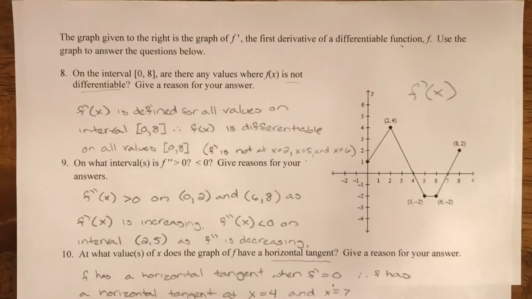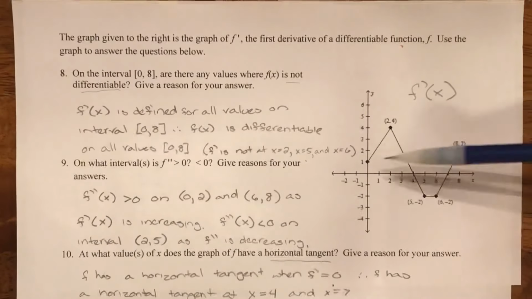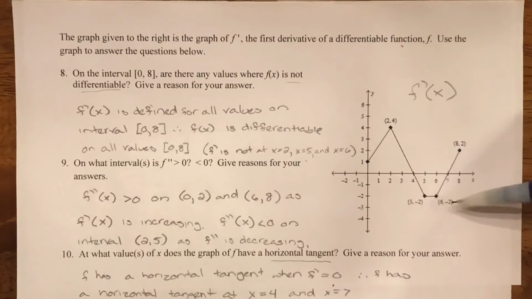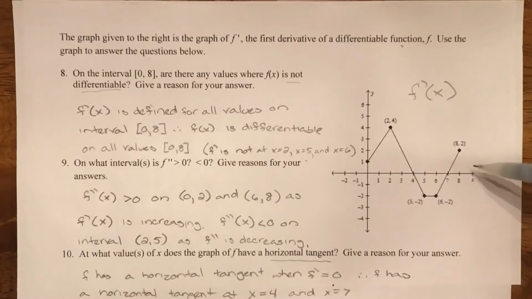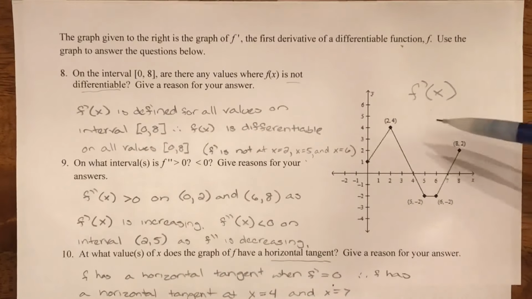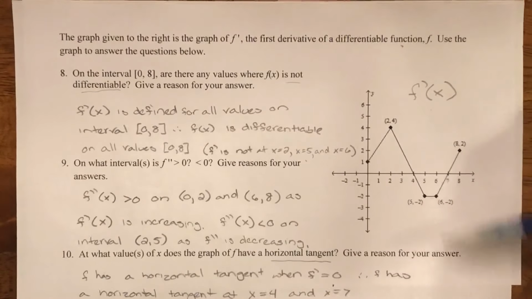This one is one where I feel like some of you are going to try to fight with me and say, no, at x equals 2, x equals 5, and x equals 6. And really, if you want to be technical, 0 and at x equals 8, you would say this function is not differentiable because there's a sharp turn. And the sharp turn part of that is the second part of the two-part definition, I guess, the two requirements for something to be differentiable.